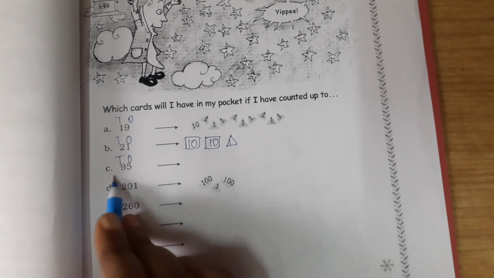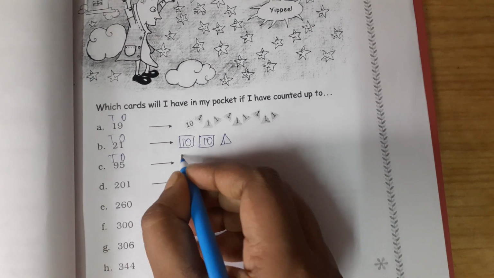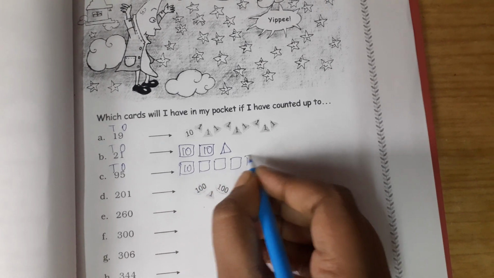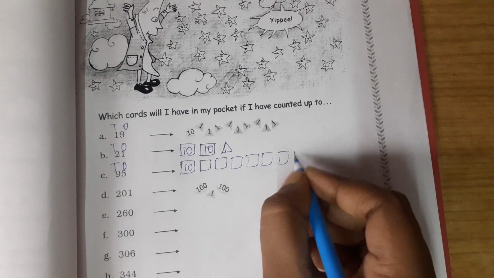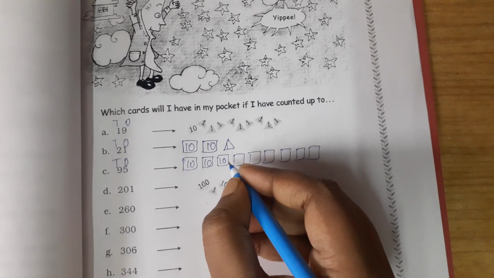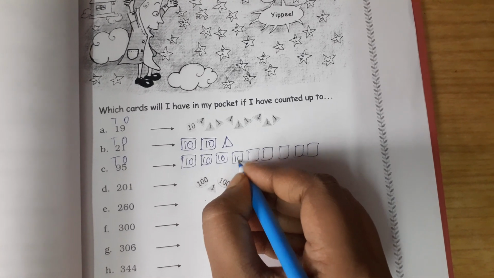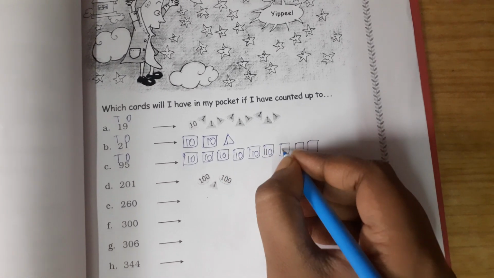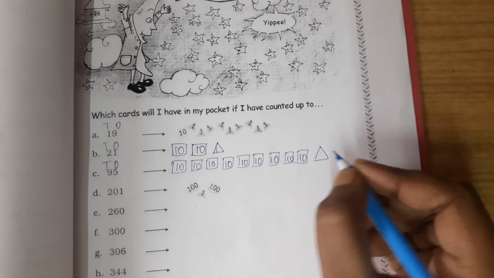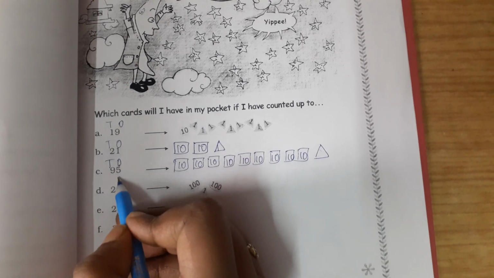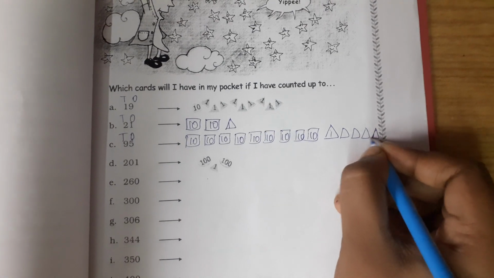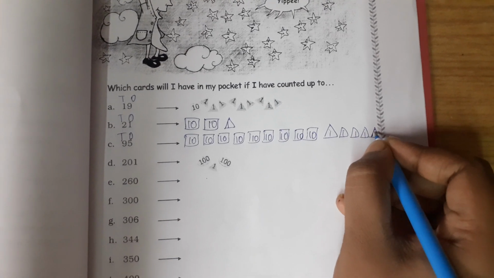Ones, tens. How many 10 cards are there? 9. Nine 10 cards are there. 1, 2, 3, 4, 5, 6, 7, 8, 9. Nine 10 cards are there. Plus how many 1 cards are there? 5. Five 1 cards are there. 3, 4, 5.